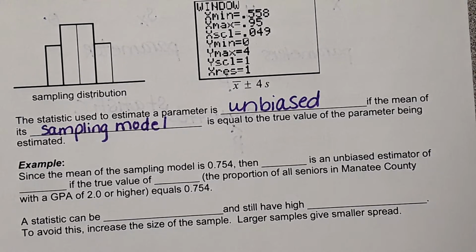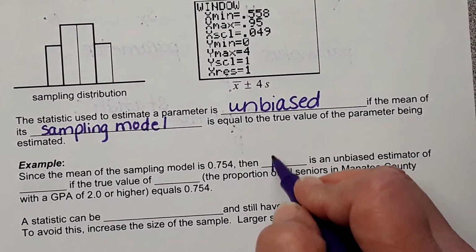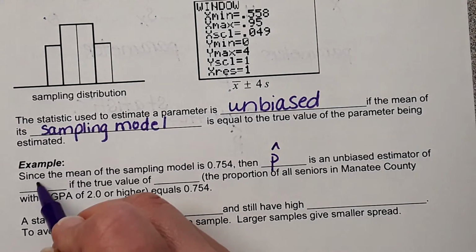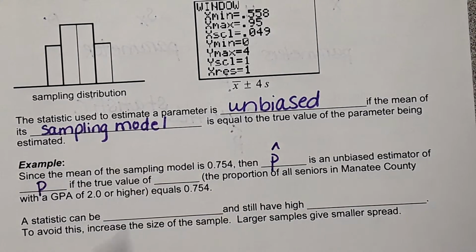Since the mean of the sampling model is 0.754, then p hat is an unbiased estimator of p. If the true value of p, the proportion of all seniors in Manatee County with a GPA of 2.0 or higher, equals 0.754, it's an unbiased estimator of p.